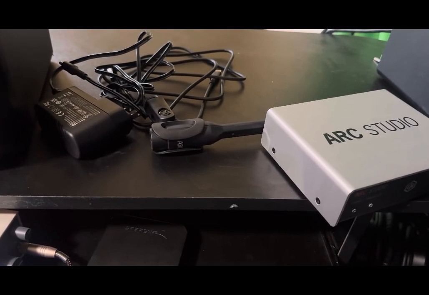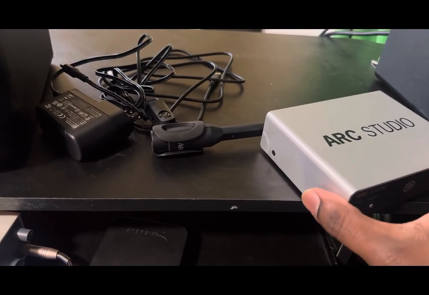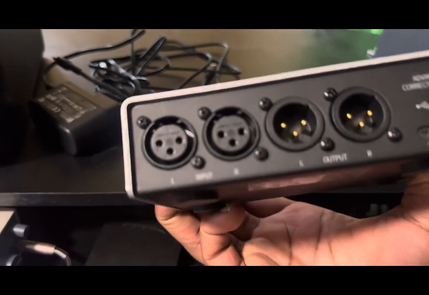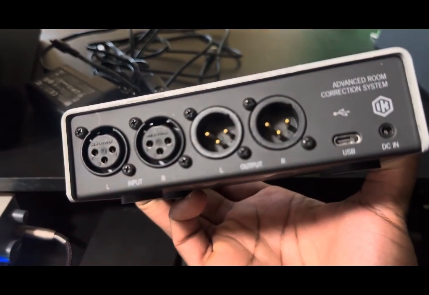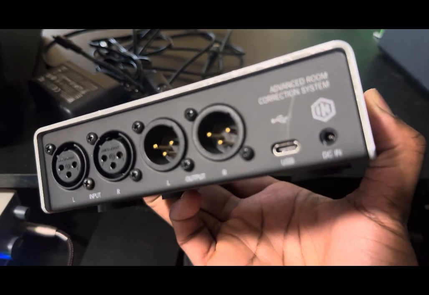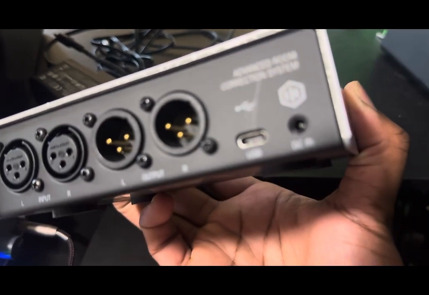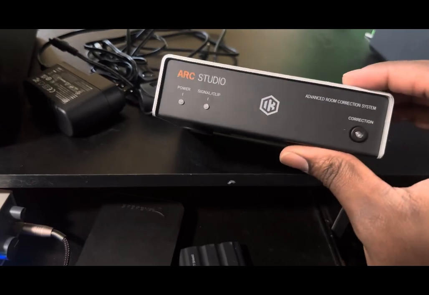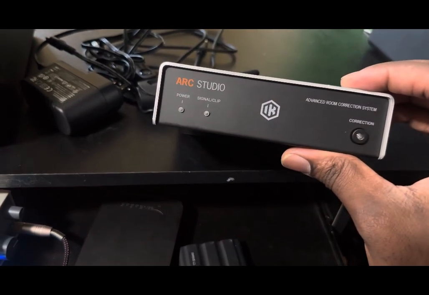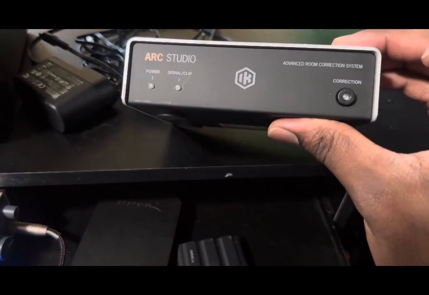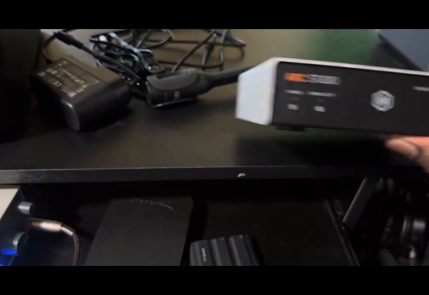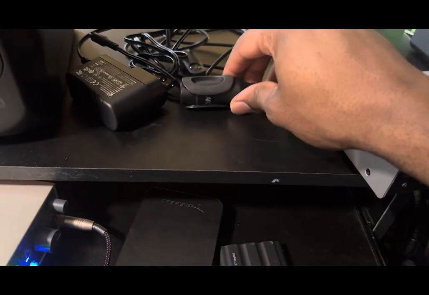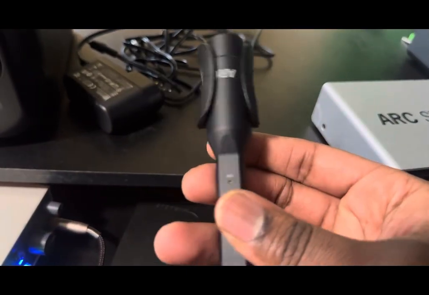So first, let's talk about what comes in the package. We have the ARC Studio. It's like an interface. On the back of it, we have 2 XLR inputs and 2 XLR outputs, as well as a USB-C and an AC adapter. On the front, we have the power light, we have the correction, and yeah.